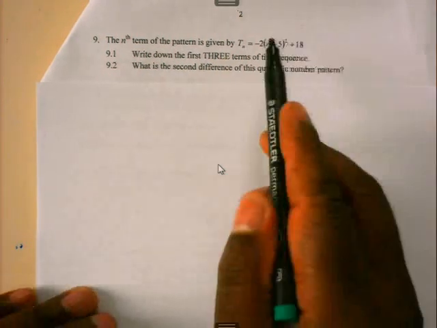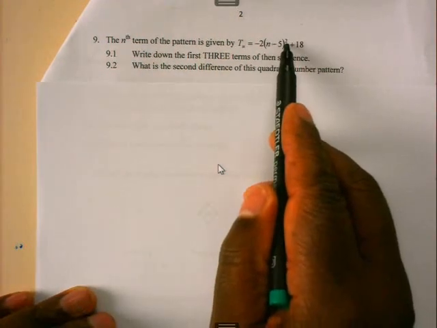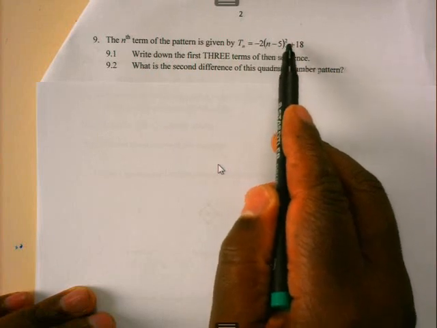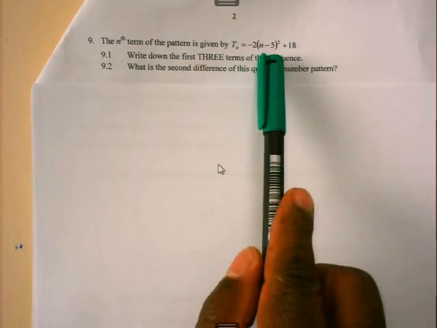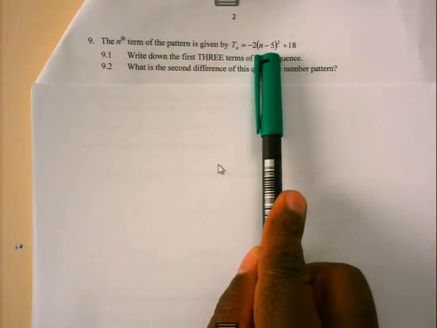We've got n here, and it's all squared. The moment you've got n squared, therefore, this is a quadratic number pattern. You also know the parabola, the quadratic function, can also be written in that form. It is not stated that it is a quadratic number pattern, but by looking at the expression here, you as a learner should be able to identify that this must be a quadratic number pattern.